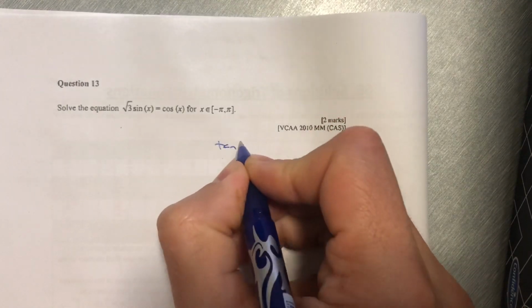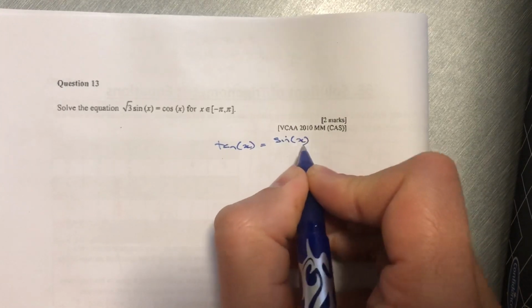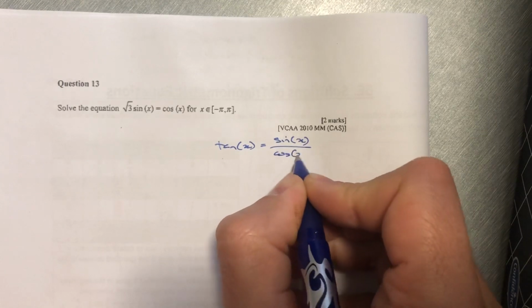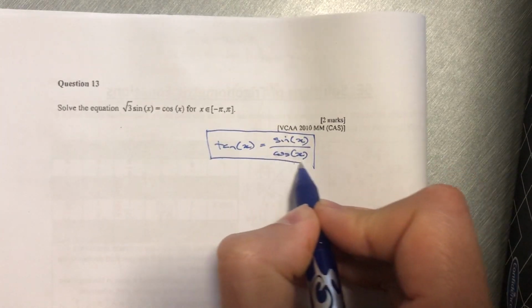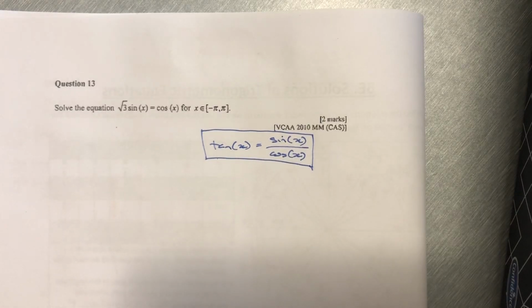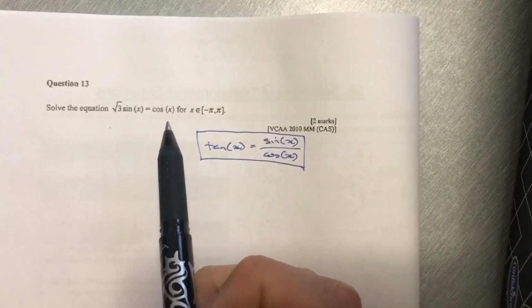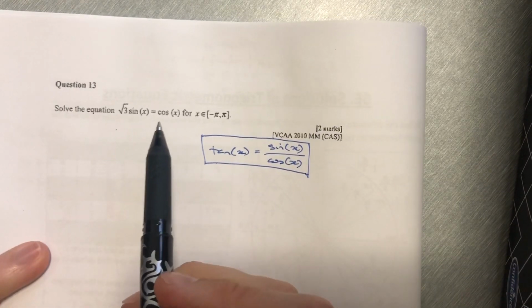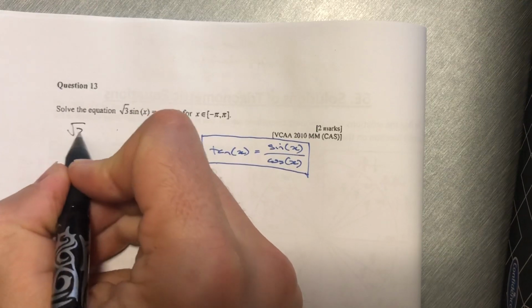This rule here, it's important to remember this because we actually need it for this question here. Alright, so if we rearrange this one, we can get the sine over to the other side, which will then give us this.